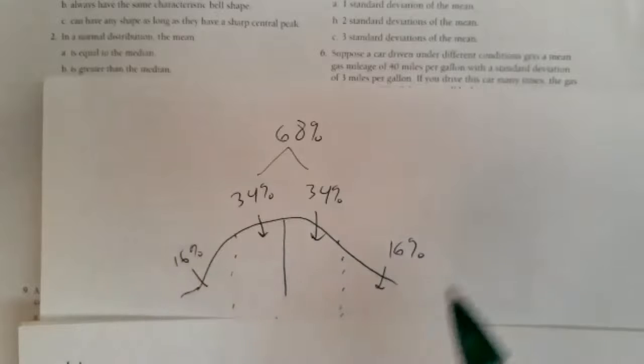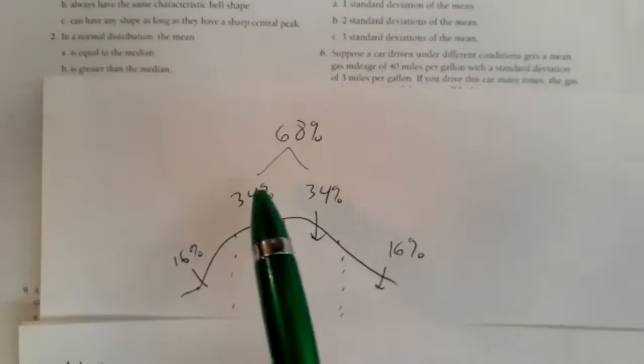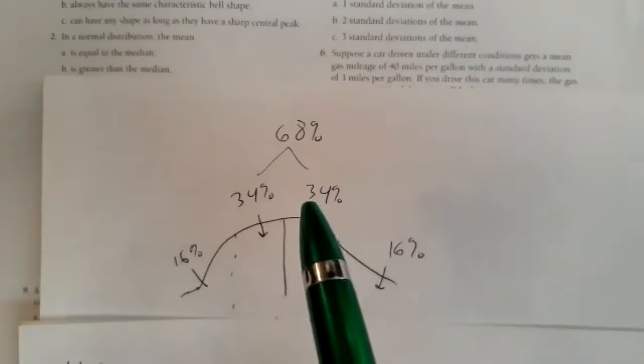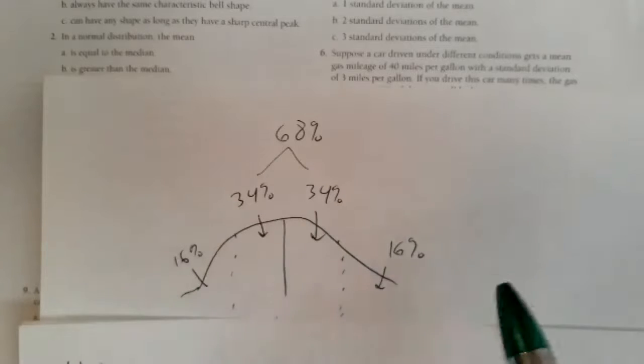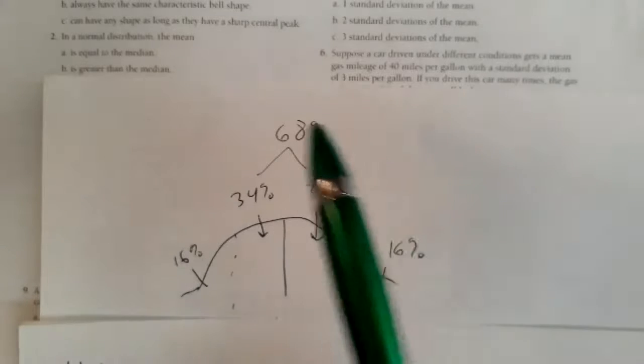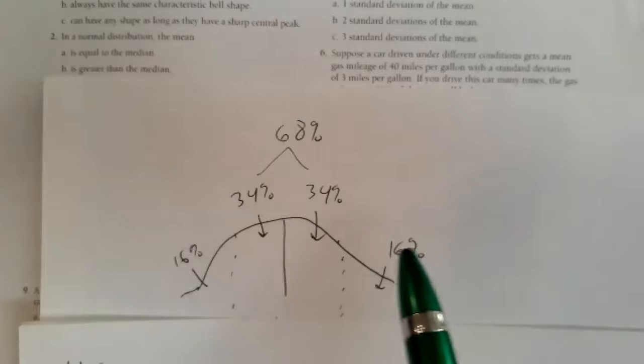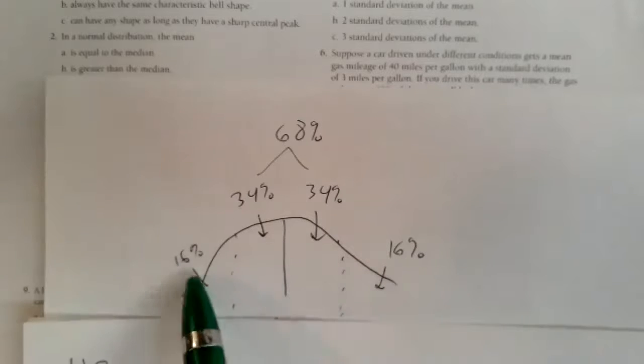Each of these tails accounts for half of that, which is 16. So thinking about the 68 rule within one standard deviation, the middle is divided into 34 and 34, and the whole thing totals 100. So 100 minus 68 gives us 32, each tail accounting for half of that.